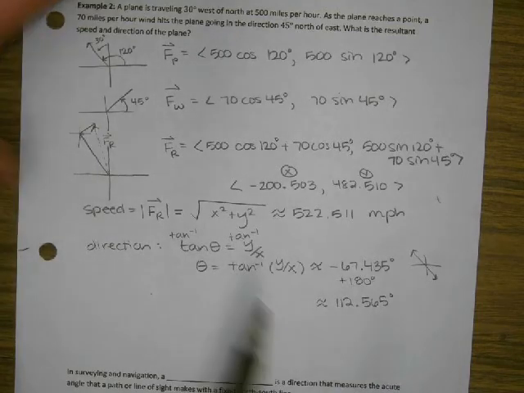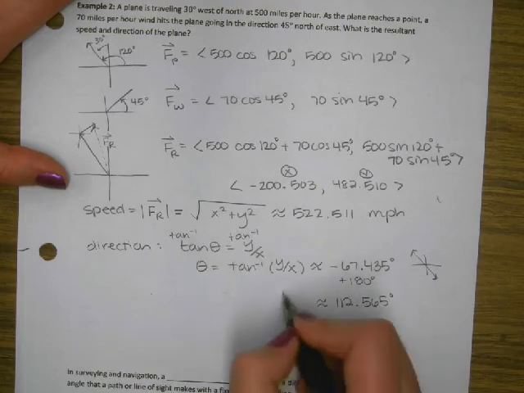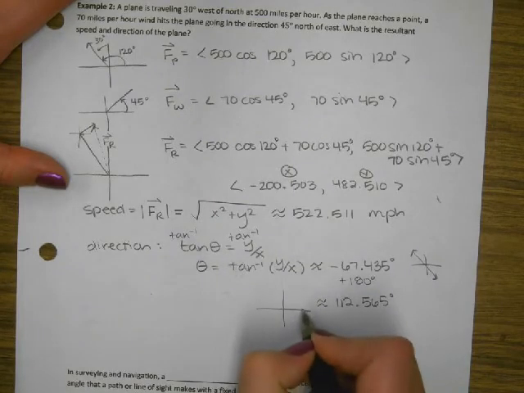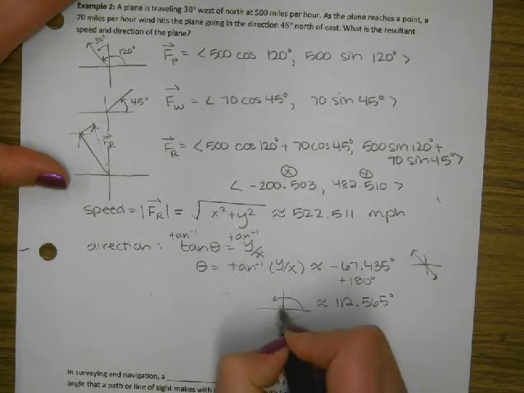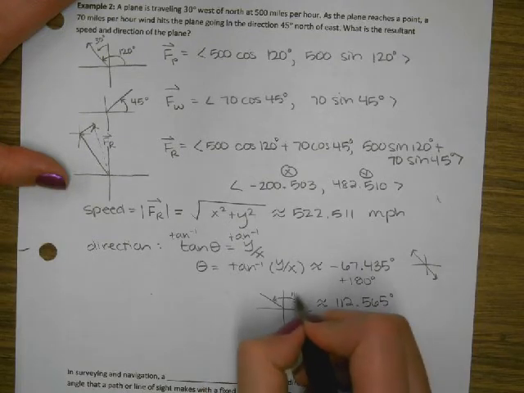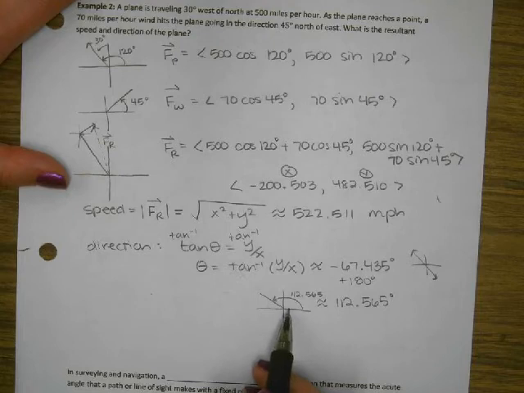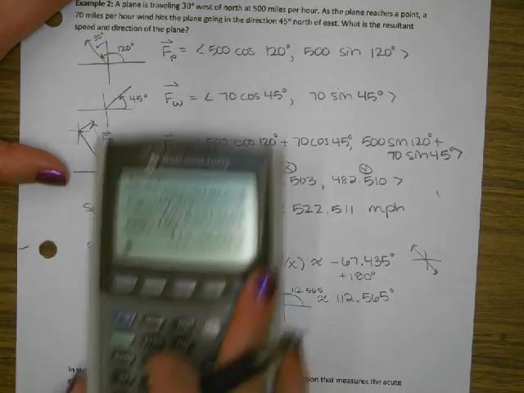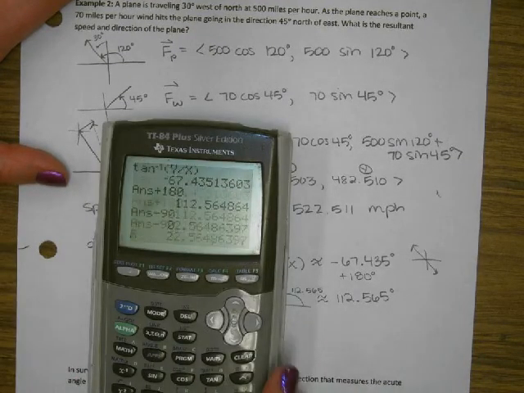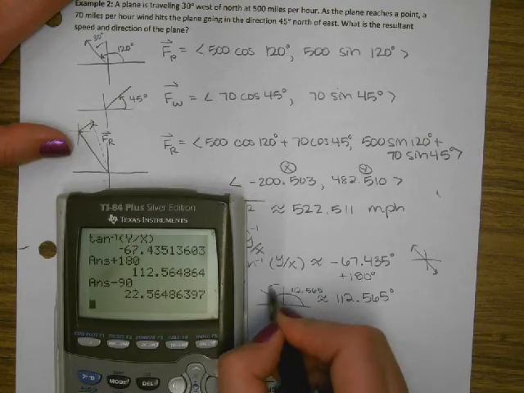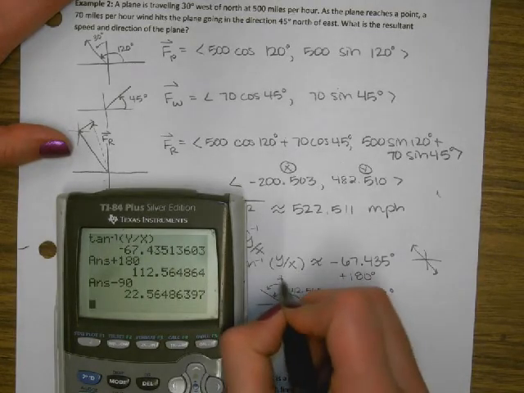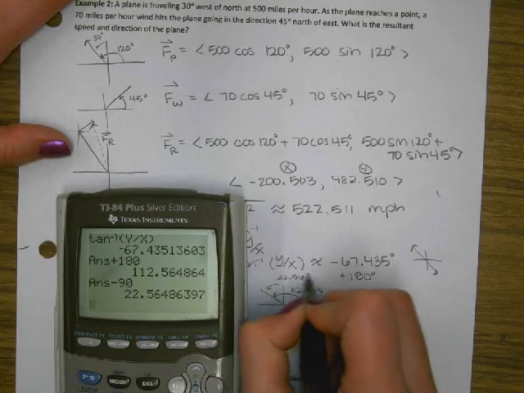Now we could leave it like this, or we could convert it back and write it in that west of north notation. So that whole thing is 112.565. If I subtract 90 from that, then I can see that this little piece right here is 22.565.